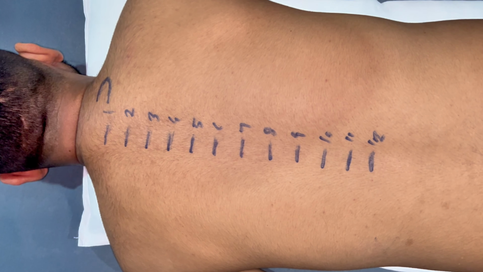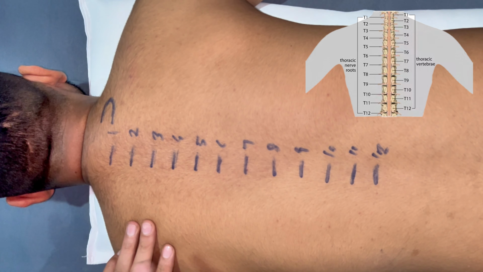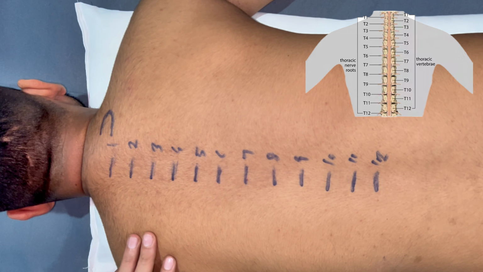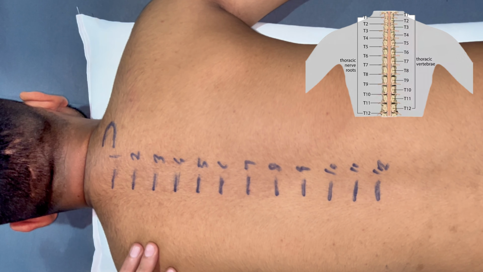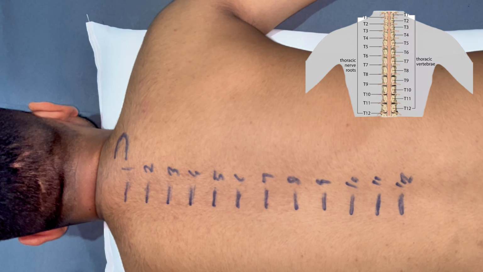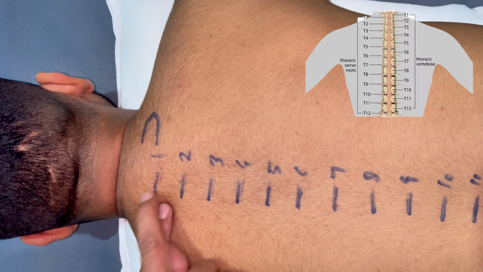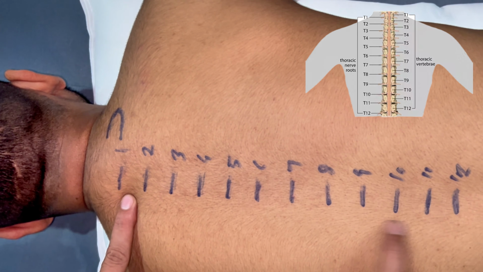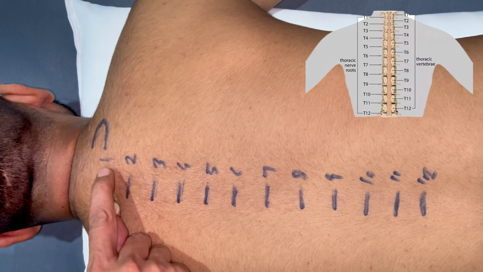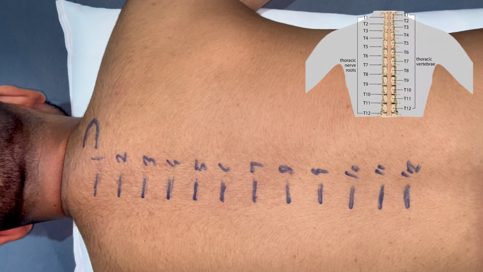Okay, so I am going to discuss identification of the thoracic spinous process. First of all, it is the most reliable method, and it starts with the localization of T1. This is the location. All the spinous processes are already marked, and this is the location of your T1. But how to identify T1?